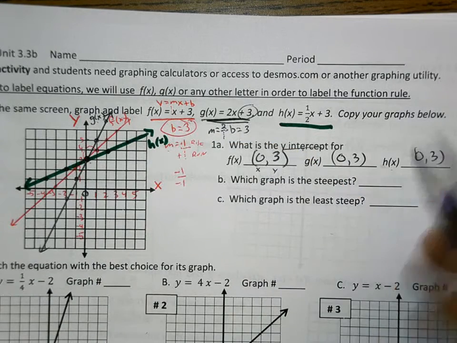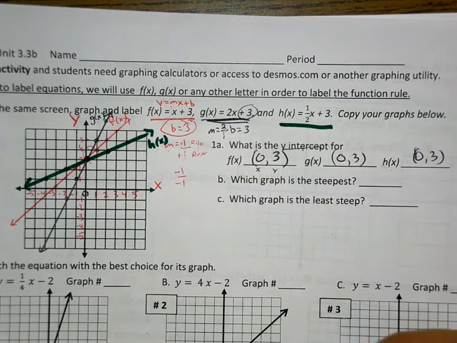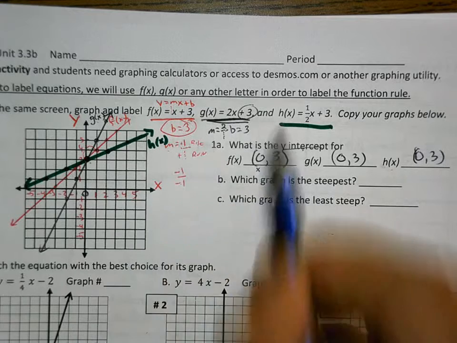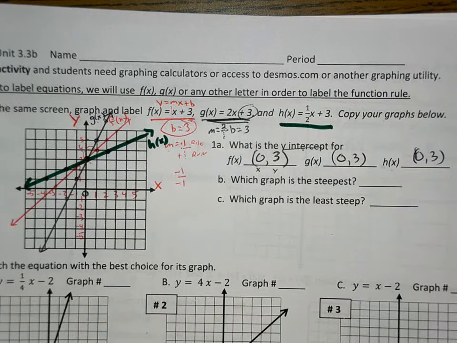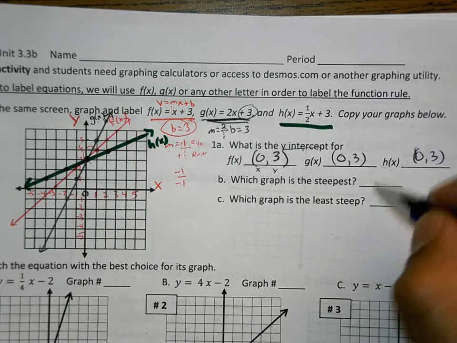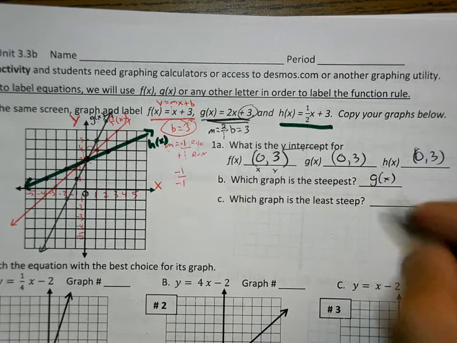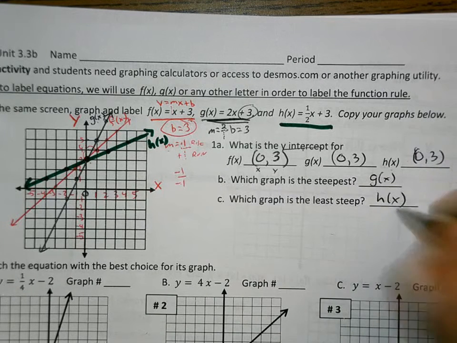Then it asks which graph is the steepest. Since we've named them f of x, g of x, and h of x, you're going to pick which one is the steepest. F of x, g of x, or h of x, which one? G of x. Which one is the least steep? Piece of cake, right?